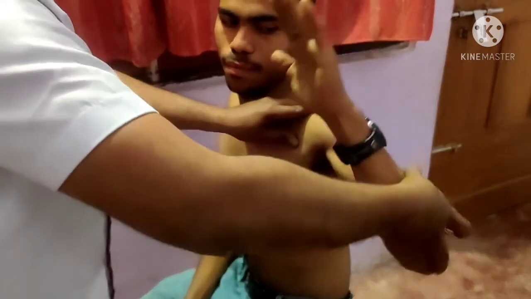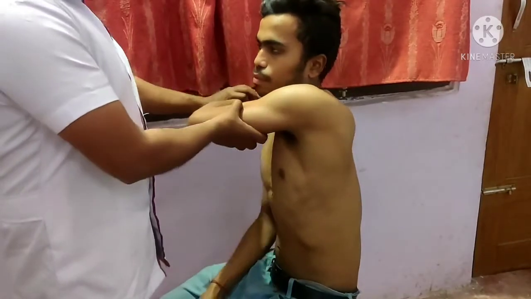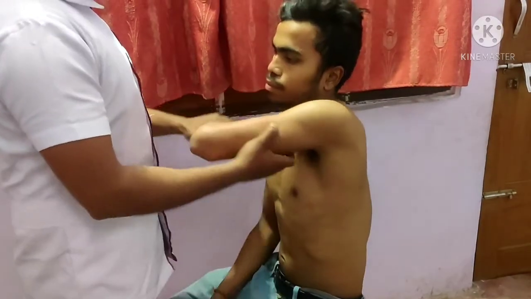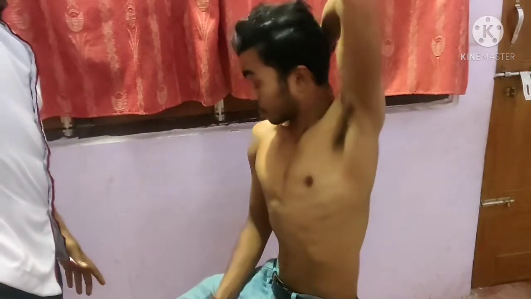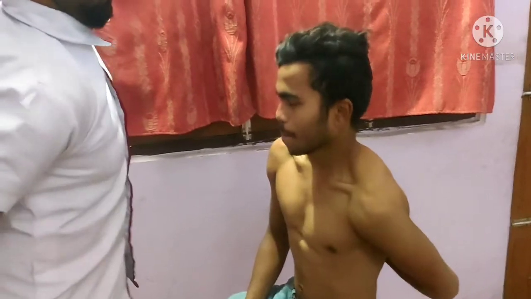Checking for tenderness, also lift the humerus posteriorly so you can feel the subacromial bursa and subdeltoid bursa and the underlying SITS muscles, which include supraspinatus, infraspinatus, teres minor, and subscapularis.